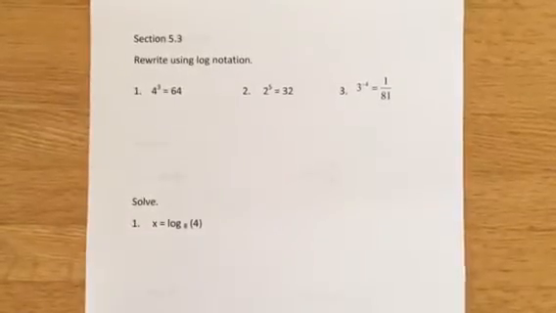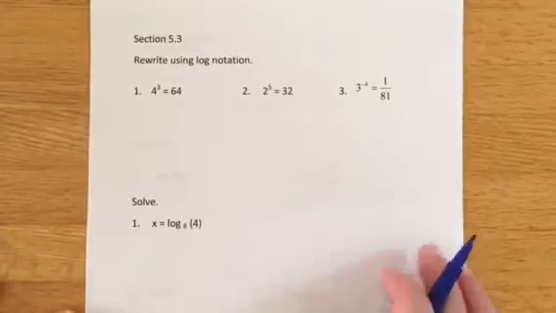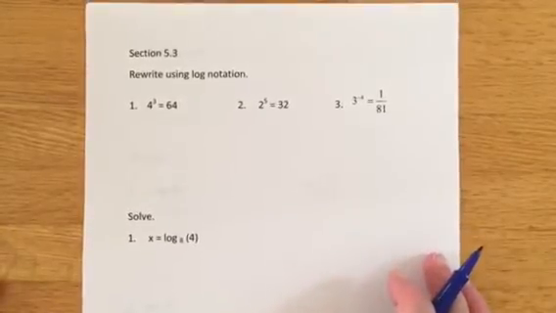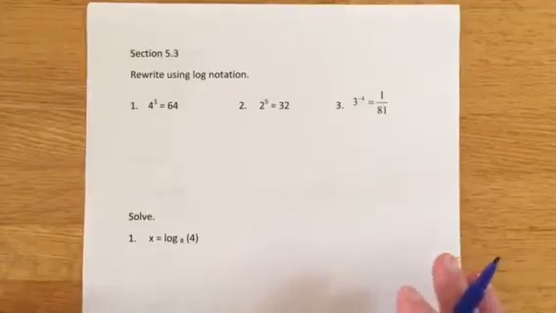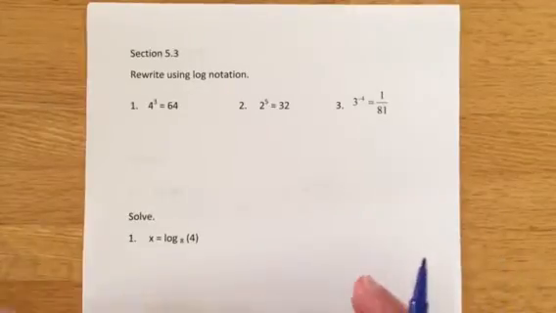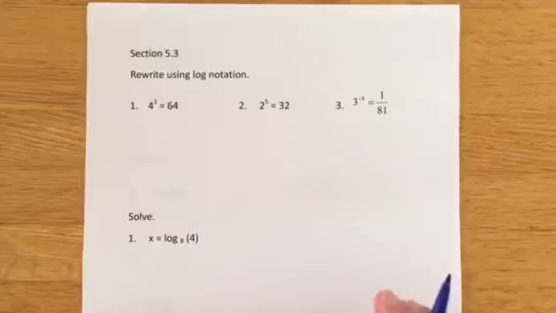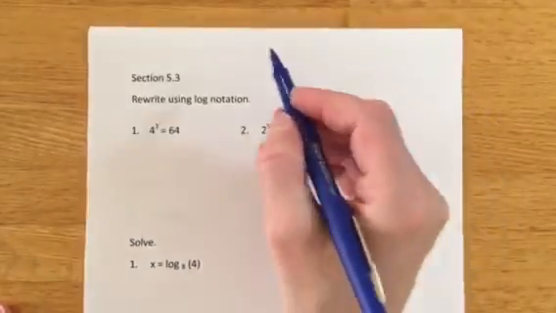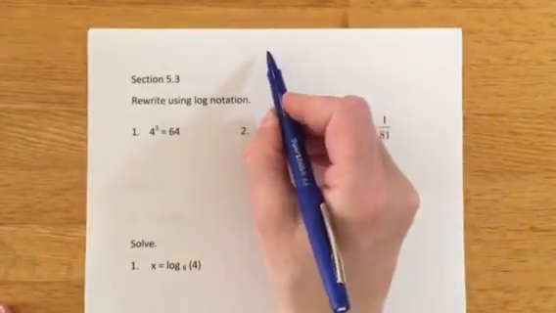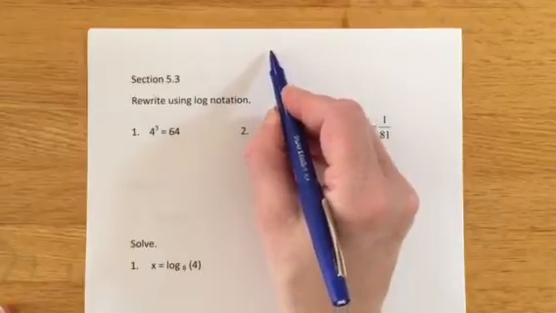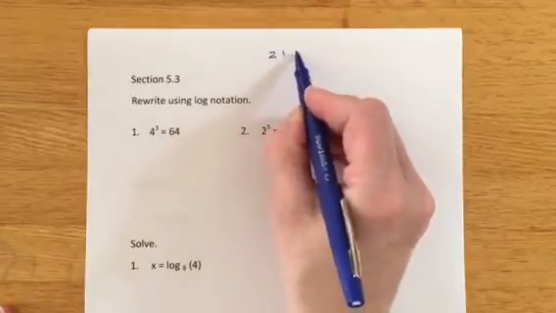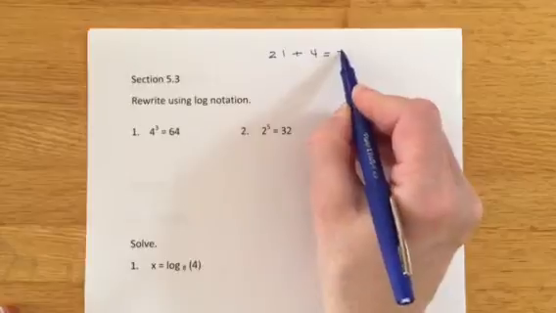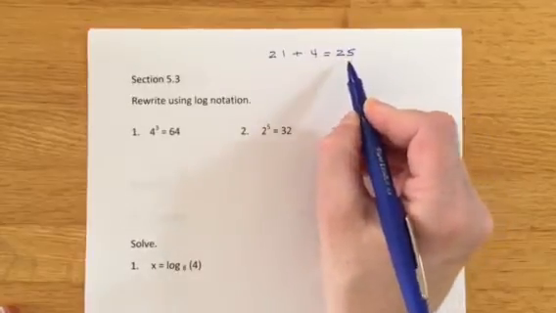Right, so in this section we're working with log notation, manipulating between and understanding the relationship between exponentials and logs. Keep in mind that the relationship between exponentials and logs is similar to addition and subtraction. They undo each other. So just like a long time ago, you might have learned, let's say that 21 plus 4 equals 25, okay?